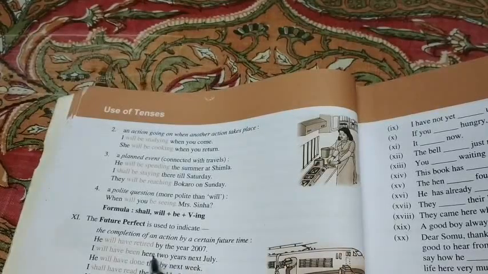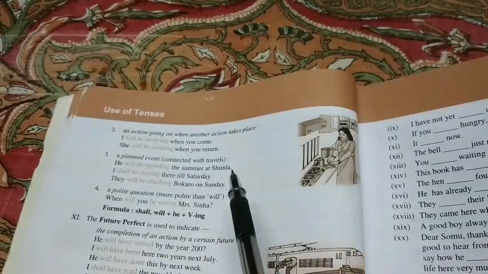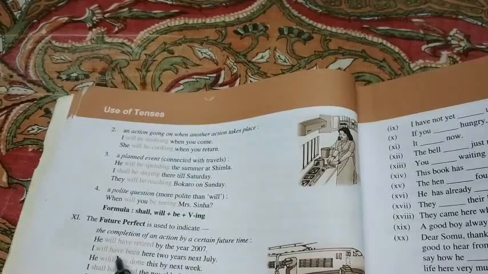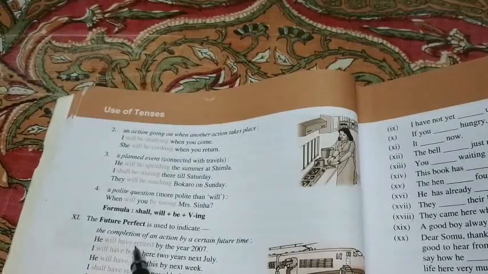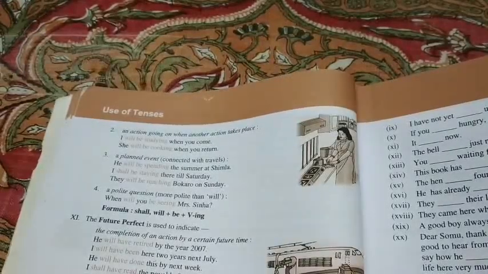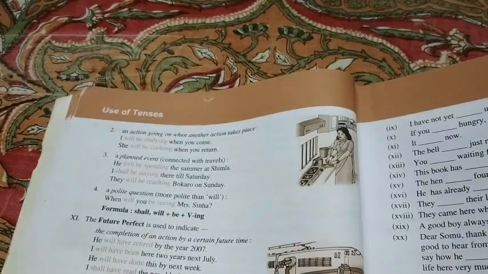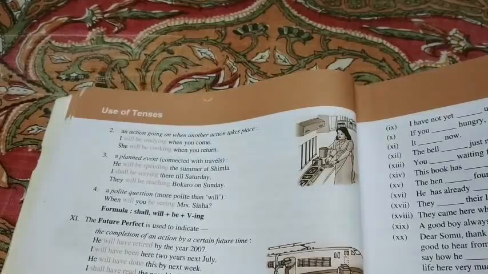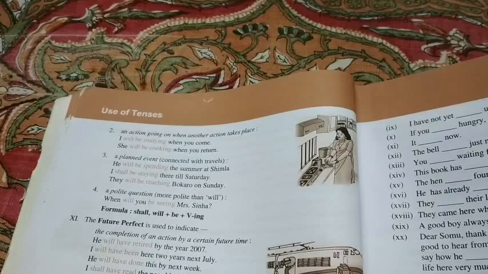From today, after 2 years, next July, I will have been in this place. So it is a prediction. Formula is subject, shall or will plus have plus verb in past participle form, then object or complement.